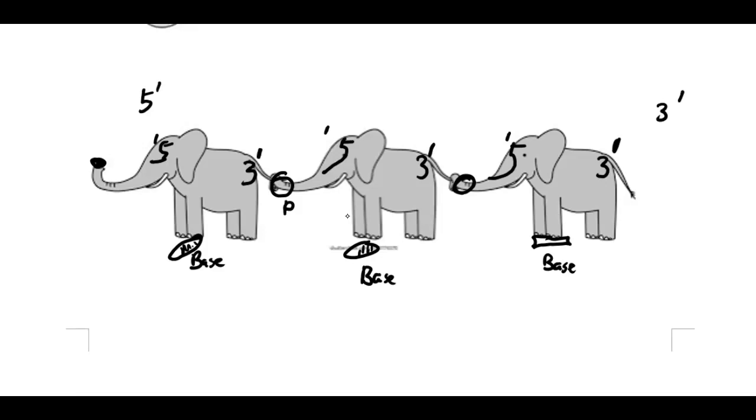And if there's then another elephant coming in, they would join the party right here at the last elephant, with their trunk. You can tell my artistic expression of elephants is not great, but you get the gist.